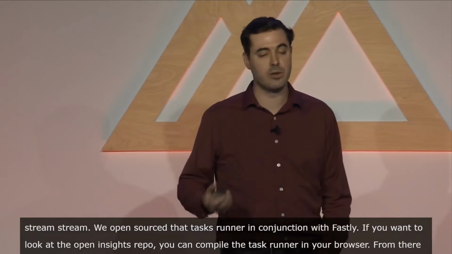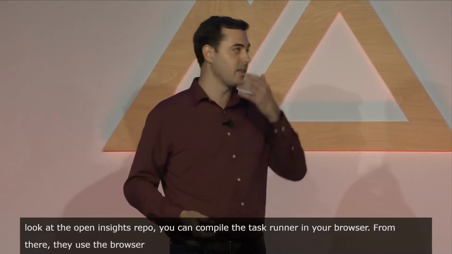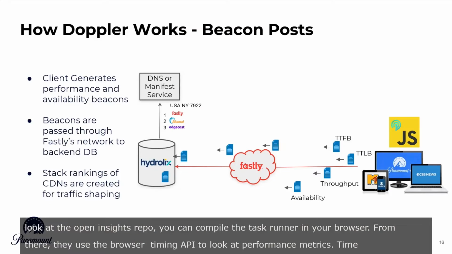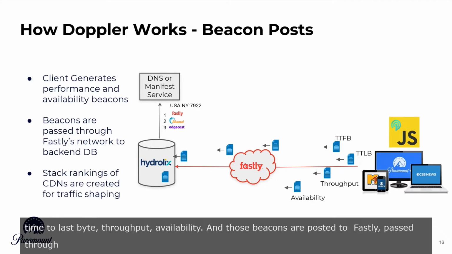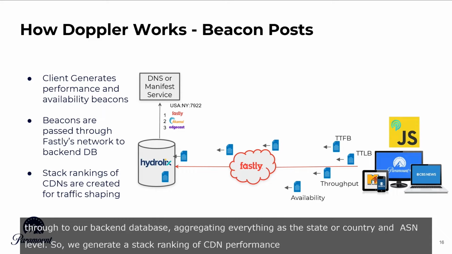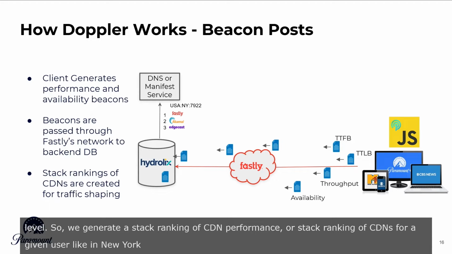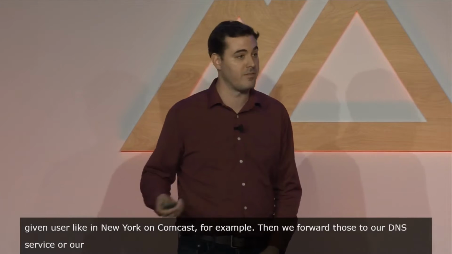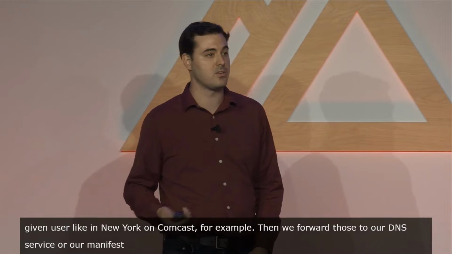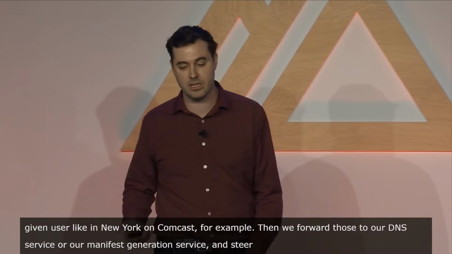From there, the client will use the browser's resource timing API to calculate certain performance metrics. So think like time to first byte, time to last byte, throughput, availability. And then those beacons are posted to Fastly, passed through to our backend database. We're aggregating everything at the state or country and ASN level. So we generate a stack ranking of CDNs for a given user, like in New York on Comcast, for example. Then we forward those to our DNS service or our manifest generation service and steer a client consuming actual video content to the most performant CDN.